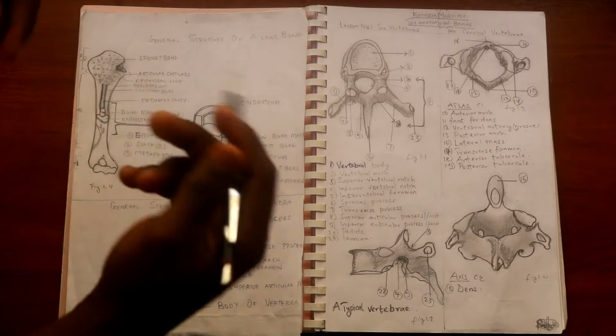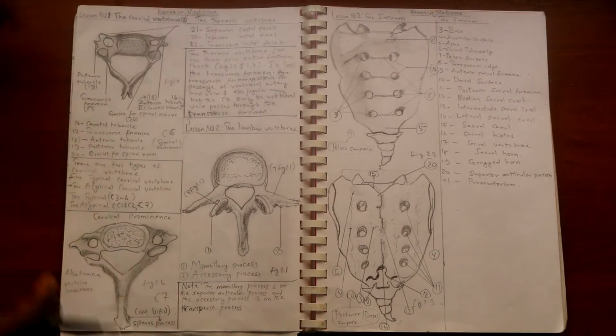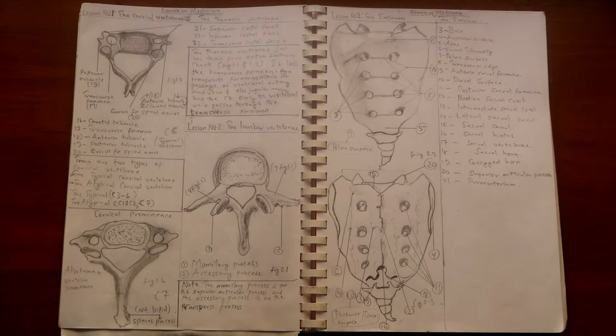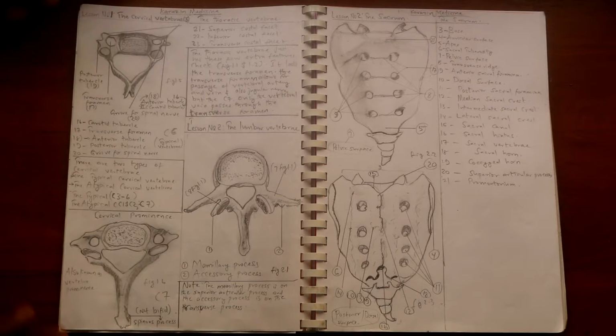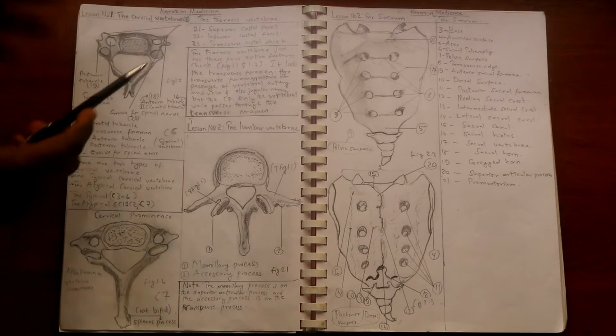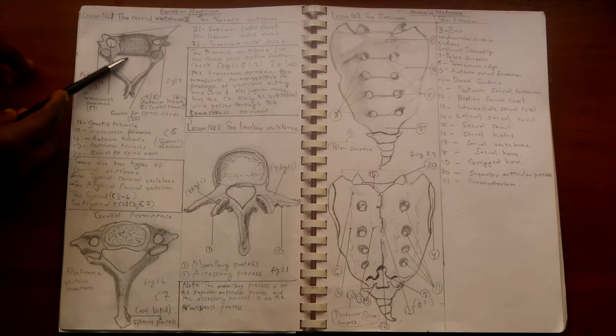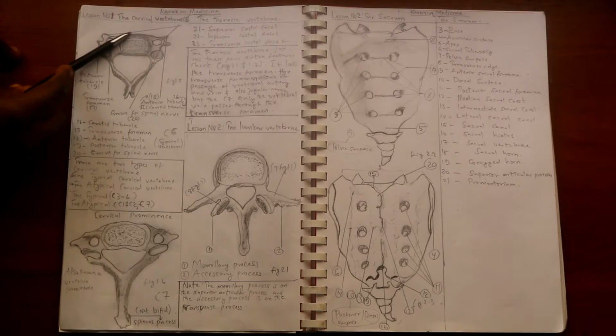And now we are going to be looking next at a typical cervical vertebra. So we've gone from our C1 to our C2, and now we are going to be looking at C3 to C6, and how their structure looks. It is different from the first two that we talked about, because it now has a vertebral body. This is what we talk about when we talk about the vertebral body.